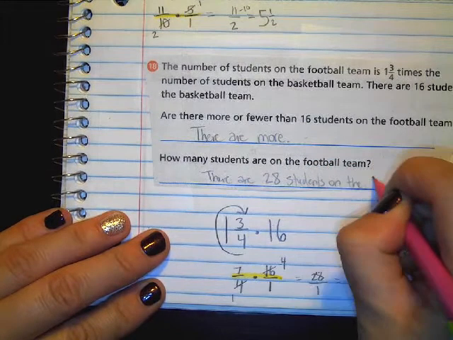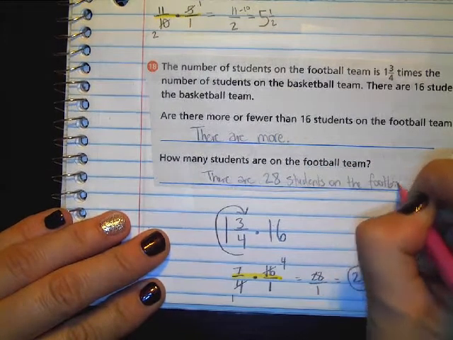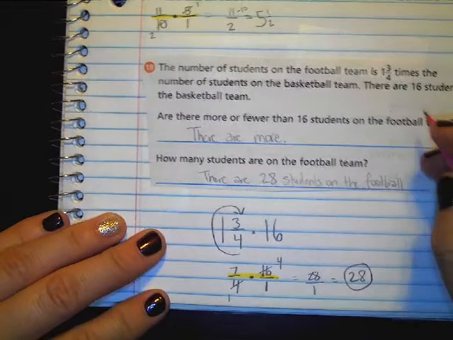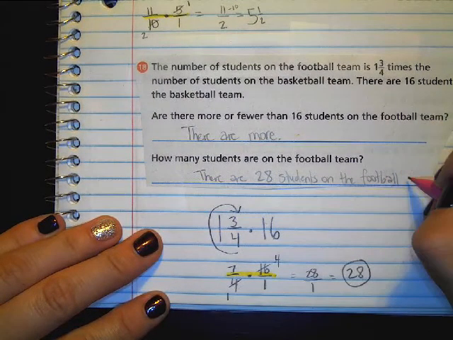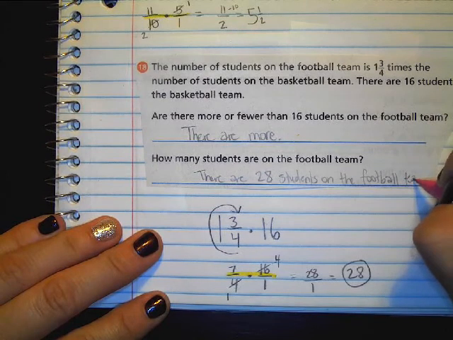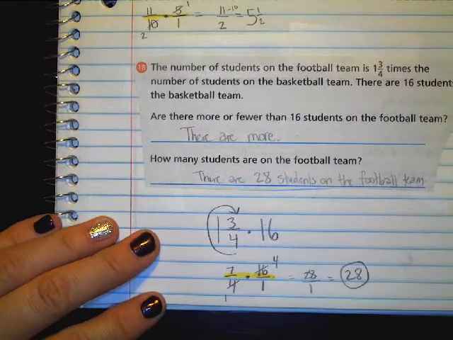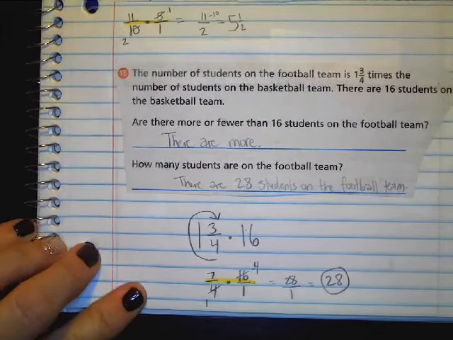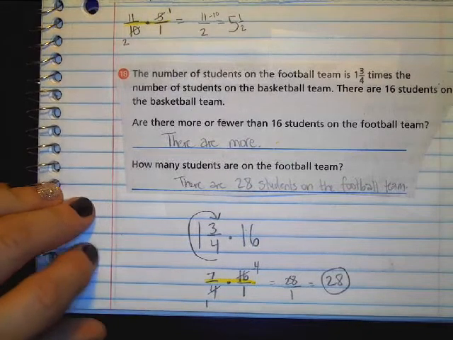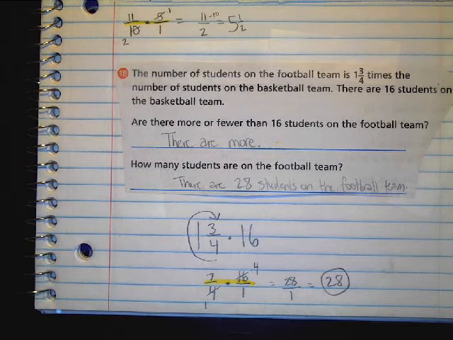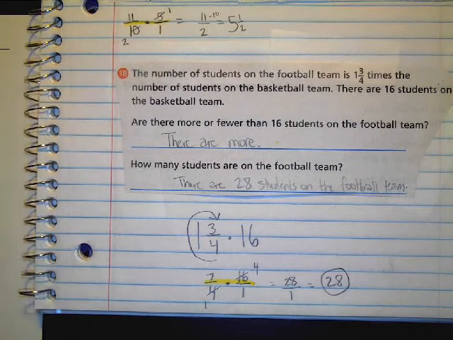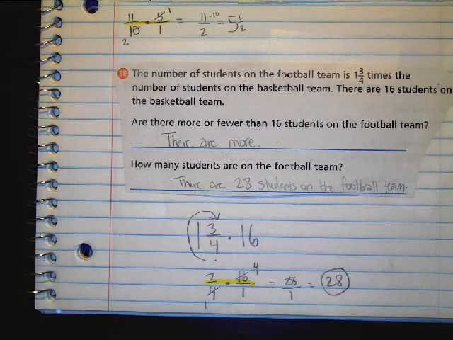So how many students are on the football team? There are 28 students on the football team. That makes more sense. More people go out on the football field at once than they do on a basketball court. There are 28 students on the football team. In fact, basketball, you send 5 people out. Football, do you know how many you send? It's 11. Hopefully you were right on that.